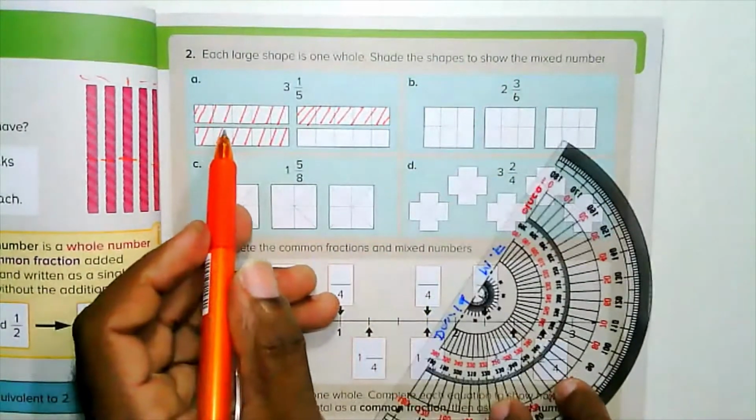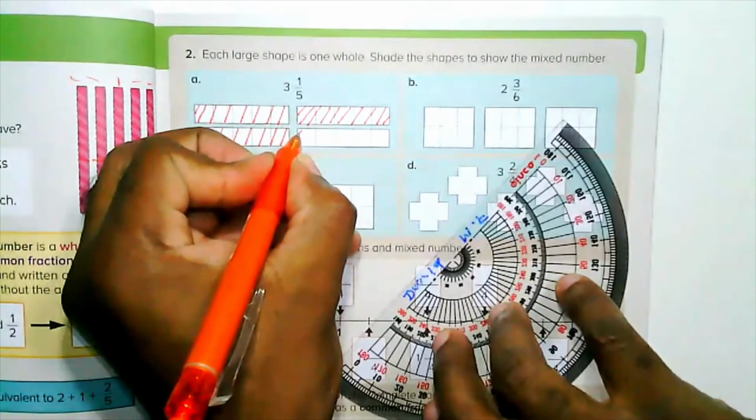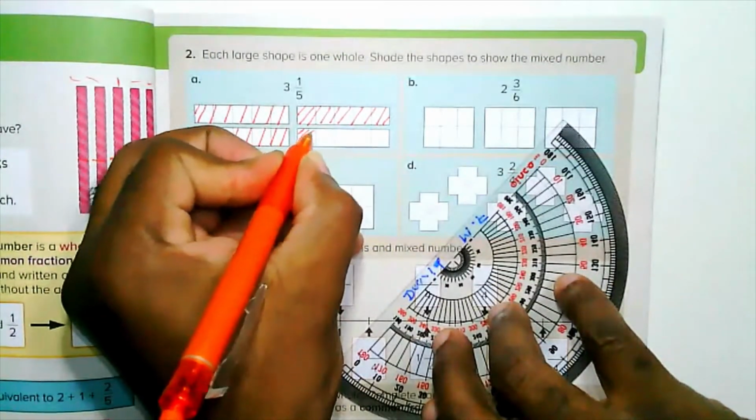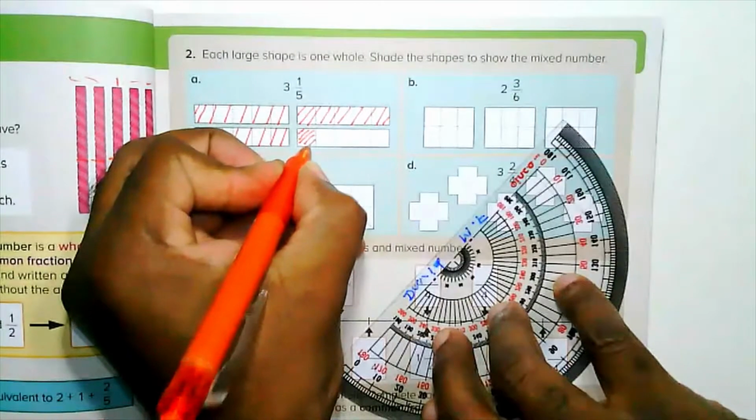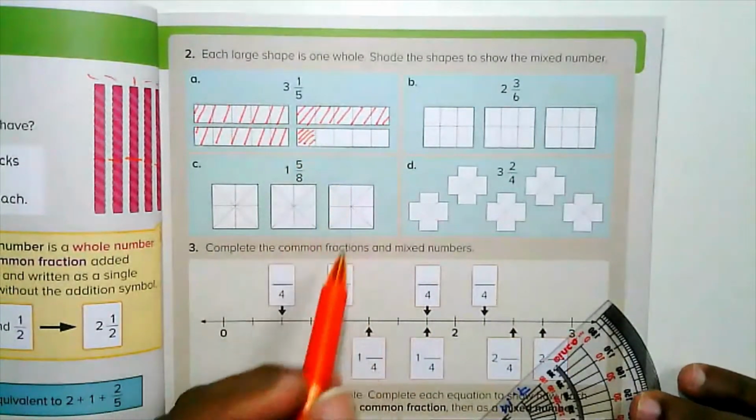So we have shaded 3 whole, then we have to shade 1/5, which is 1 part of a fifth. So there you go. We have 3 whole number and 1/5.